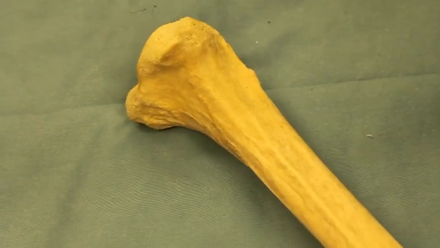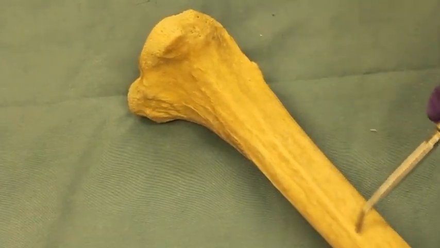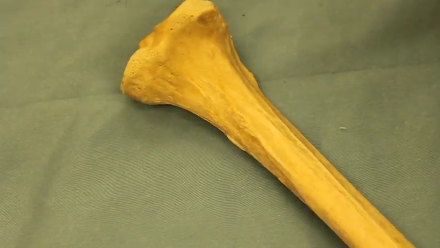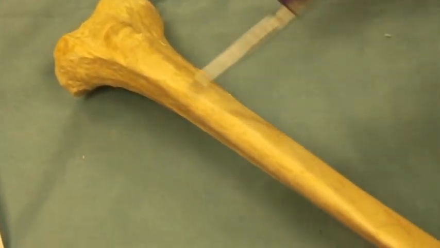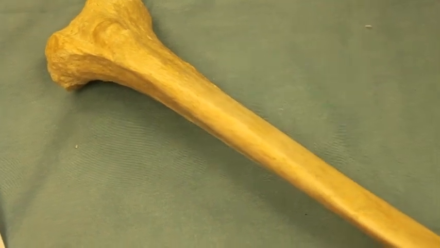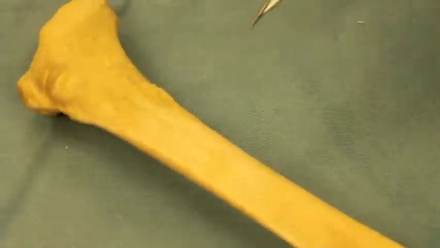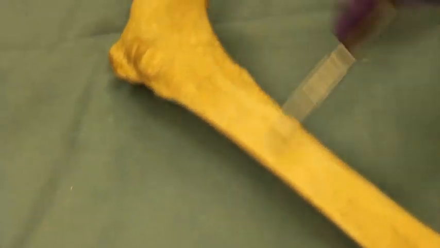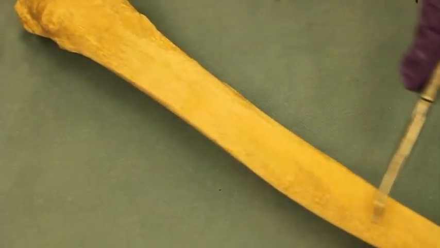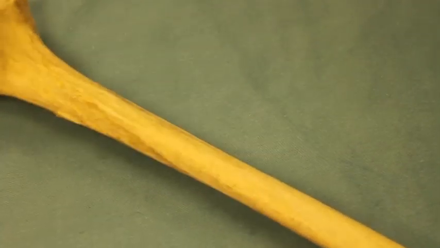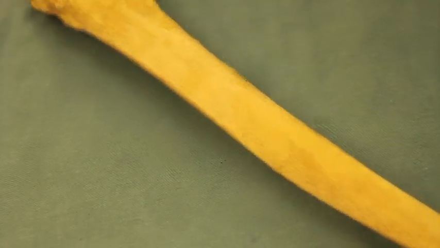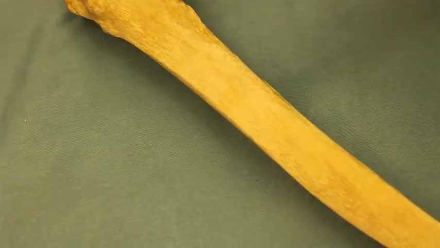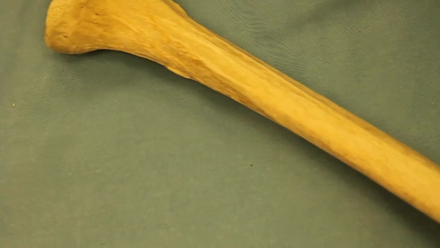On the side, again the lateral side, we're going to have our interosseous border right here. And then we're going to have our anterior border right here. And then our medial border is going to be on the medial side, so it's going to be in between. It's just going to be right here. Yeah, medial surface, and then the medial border is just below.